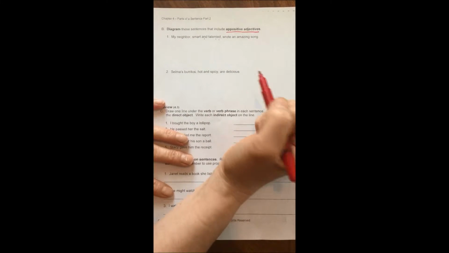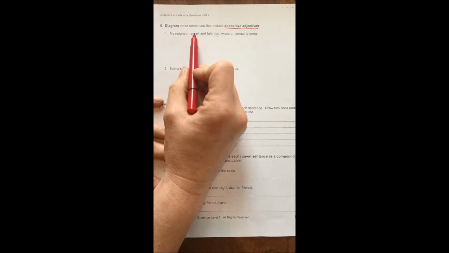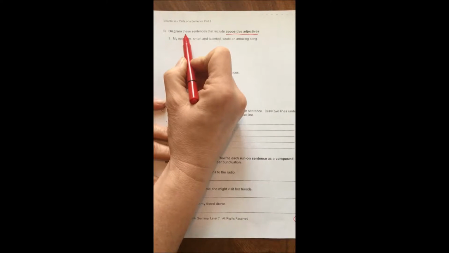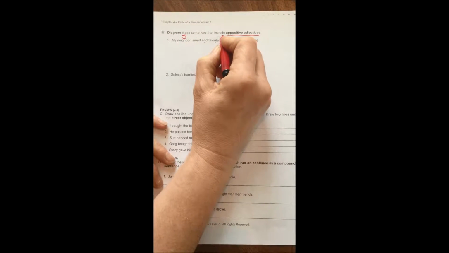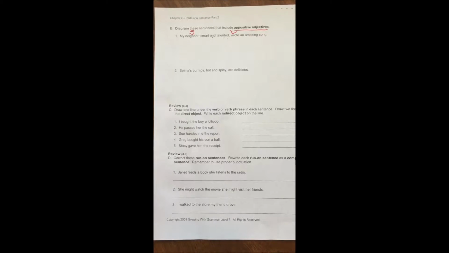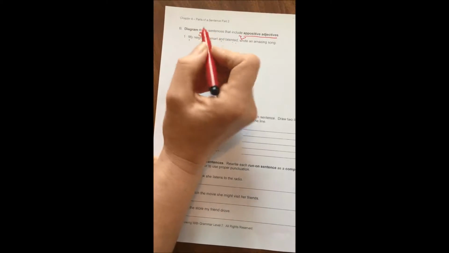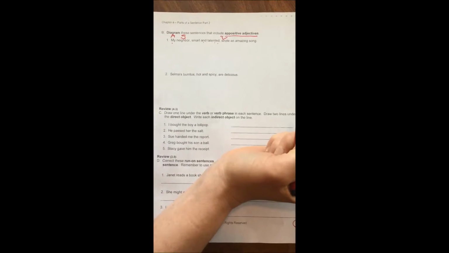Well, we're going to start the way we always start. We're going to look for a subject first. So my neighbor, smart and talented, wrote an amazing song. So neighbor is subject. The verb is wrote. Okay, now I'm going to look around those words and see what else I have. Well, I see that my modifies neighbor. It is an adjective, a limiting adjective.